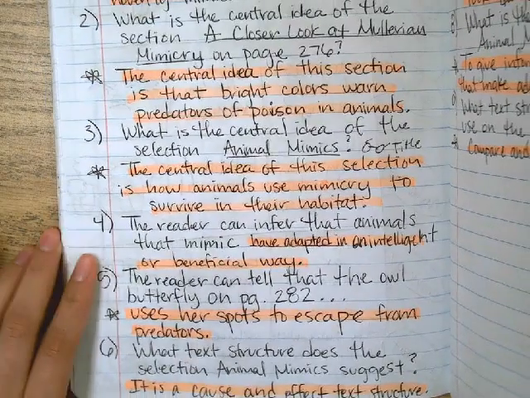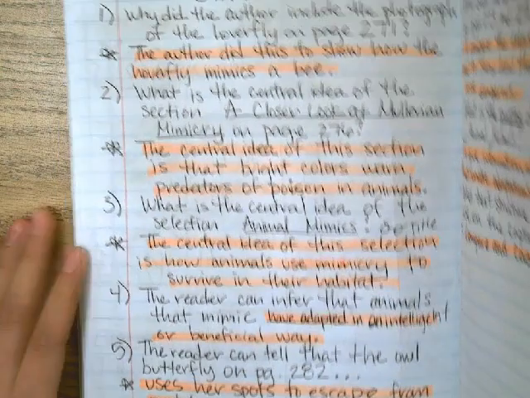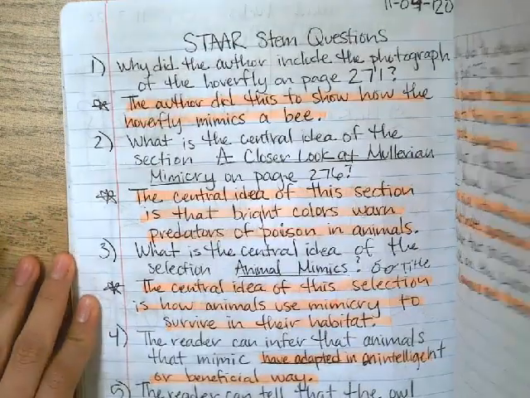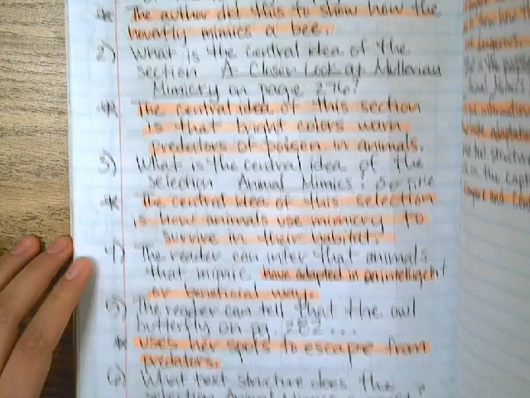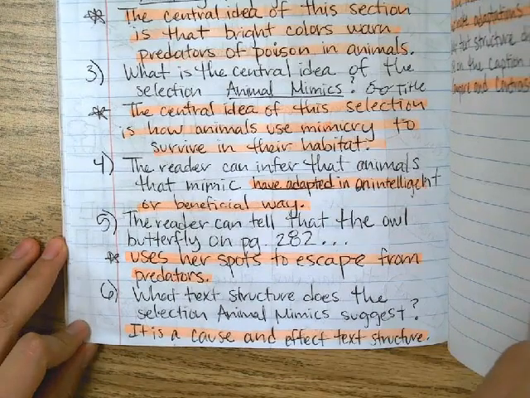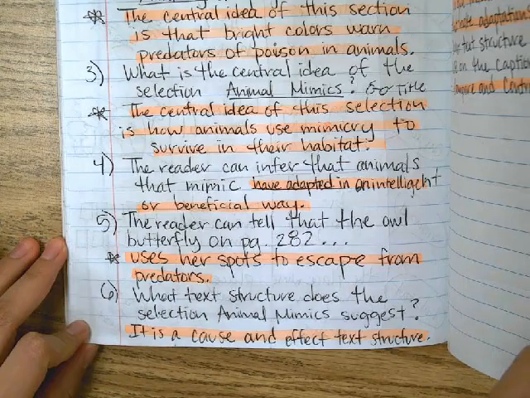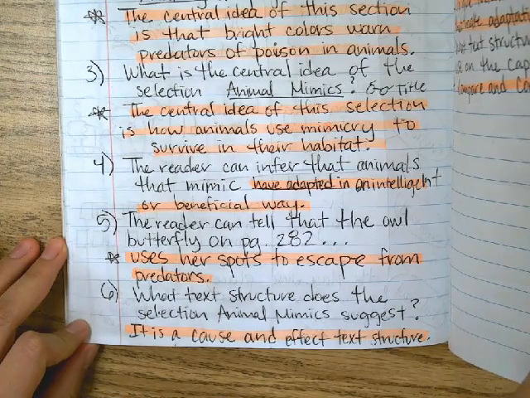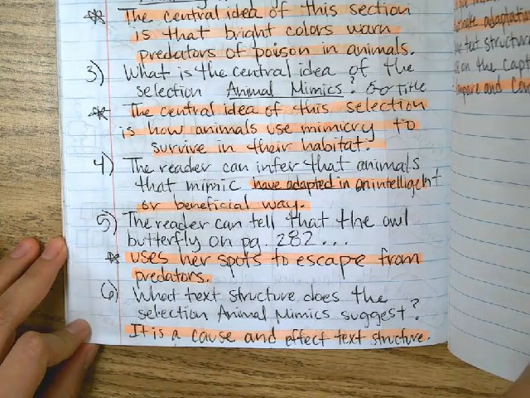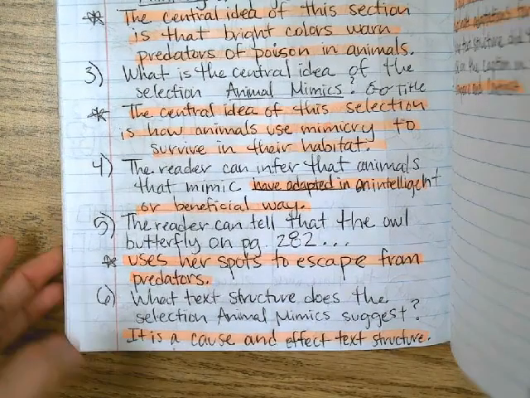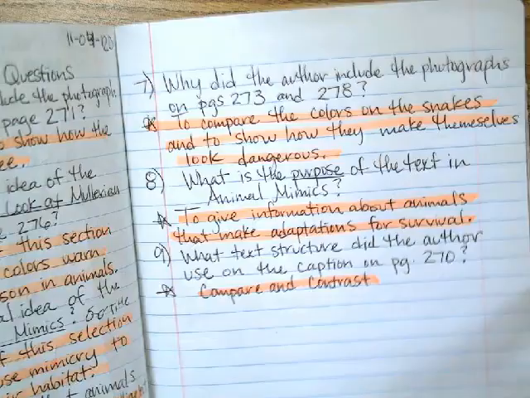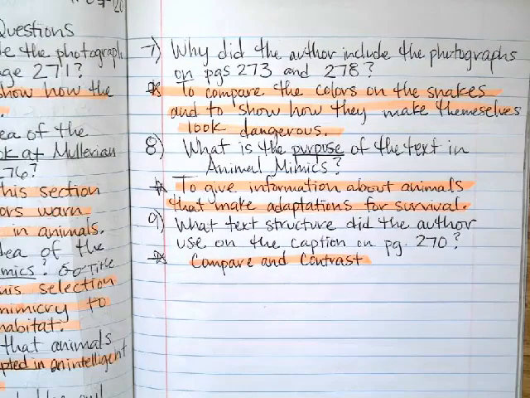Now we also finished our STAAR STEM questions. I know we had already started that. So we did 1 through 4. And then we did 5 and 6. And then the next page as well, 7, 8, and 9.